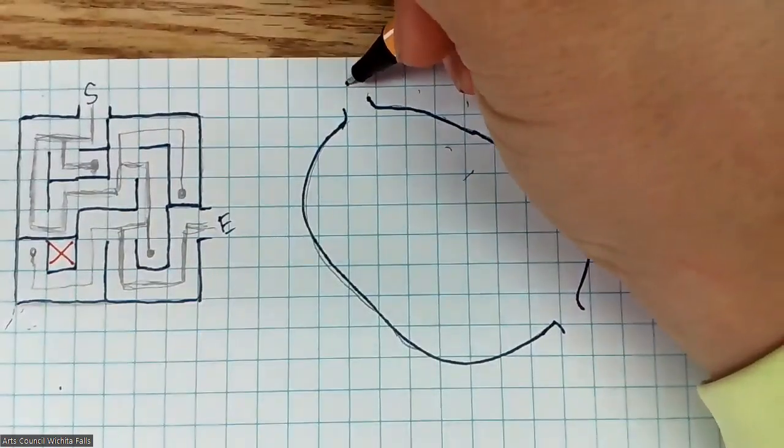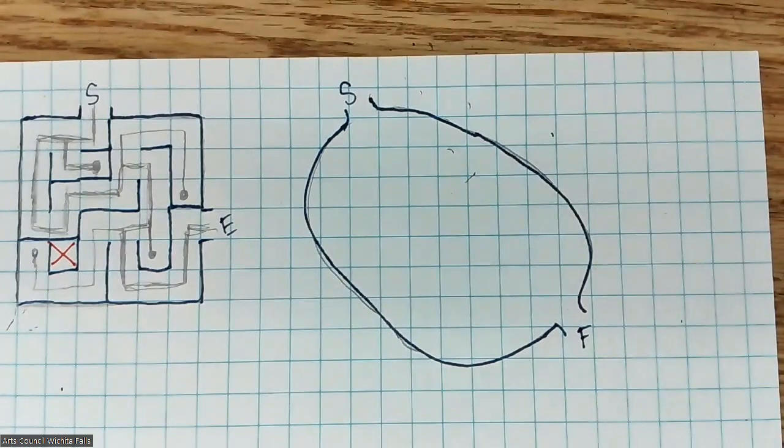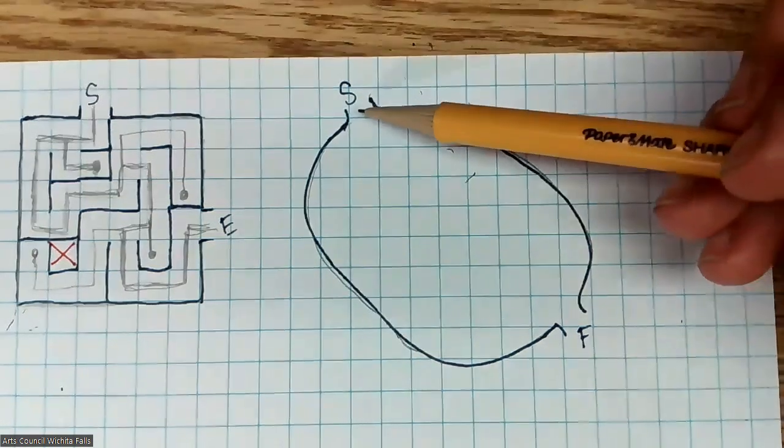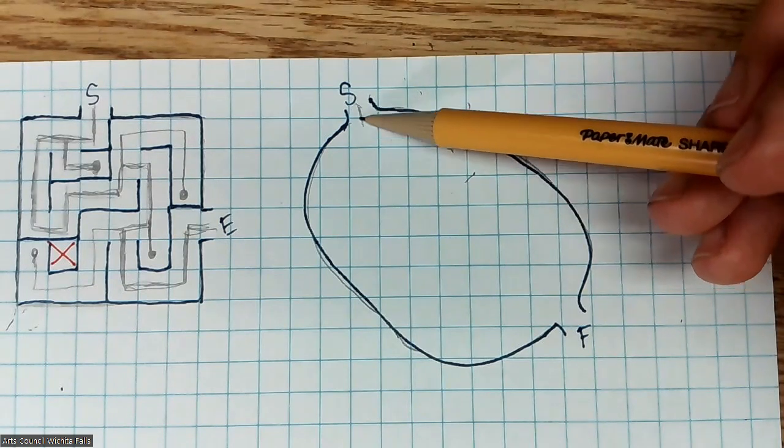Write the word start, and we'll do F for finish this time. And even though our border is irregular and blobby, we're still going to use the grid. So I'm going to start by creating my solution line, the line that goes all the way from the start to the finish.